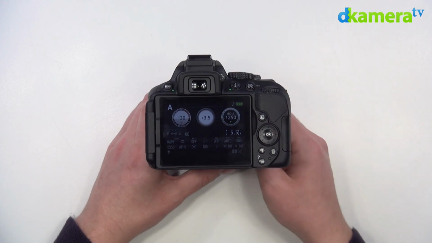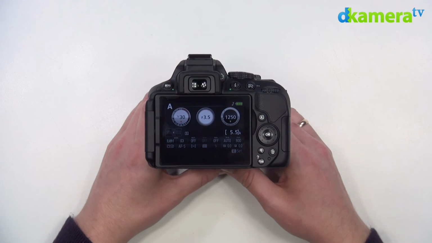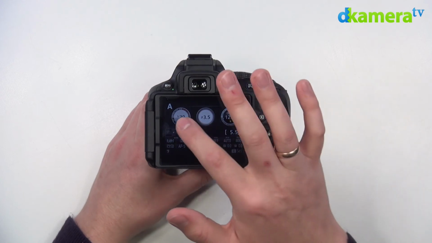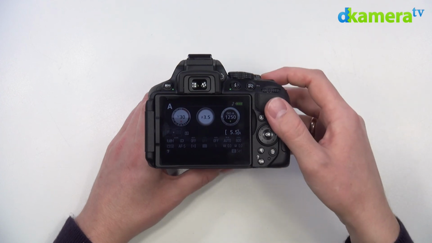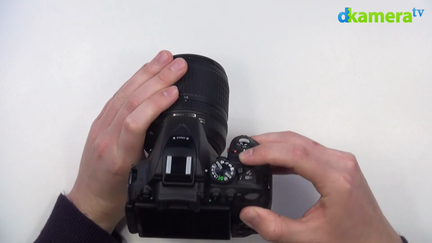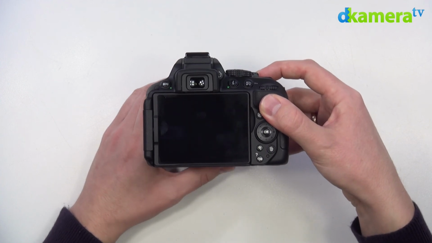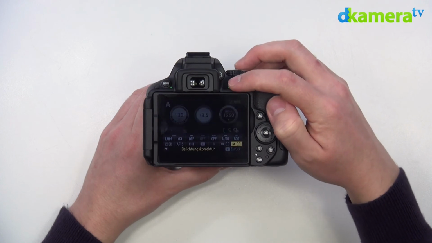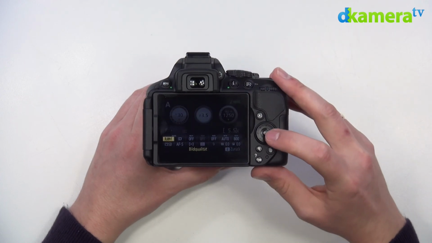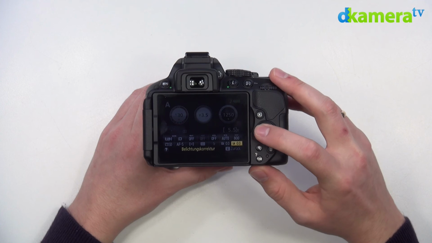This is the info screen, which you'll see when you're using the viewfinder for picture composition. It shows things such as shutter speed, aperture size, ISO value. By pressing the info button on top, the screen can be activated or deactivated. The other info button on the back of the camera activates the quick access menu, which lets you change settings such as image size, ISO, white balance, and so on.